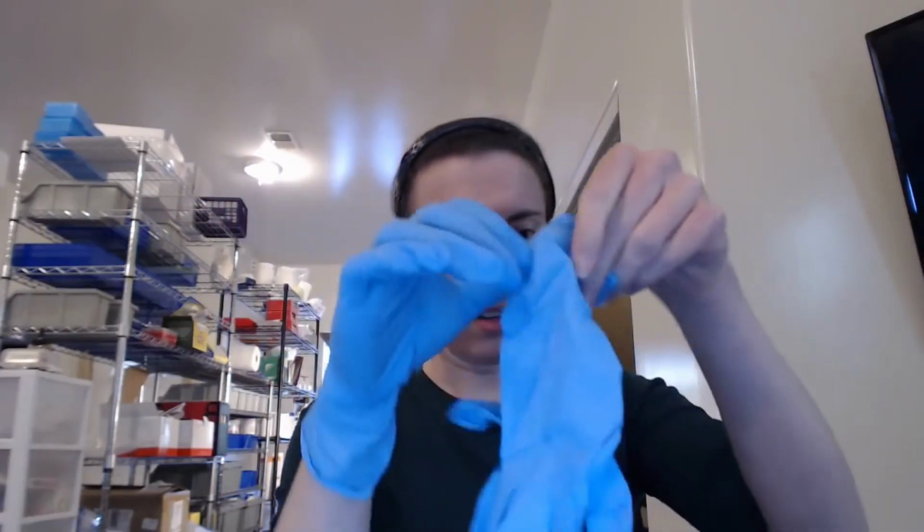Next, since we're doing science, we want to put on our gloves. This will be pretty good for everything you're going to do. You don't really need eye protection or a mask, but gloves are great.